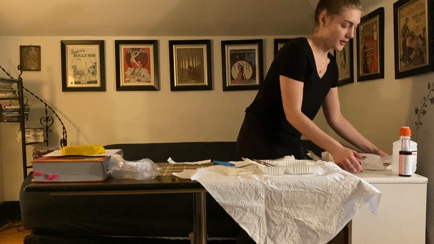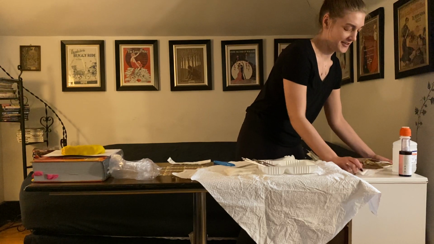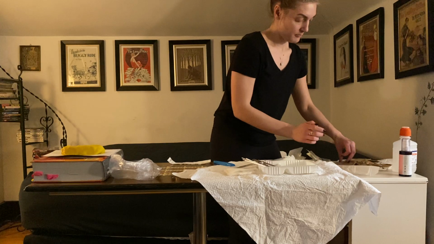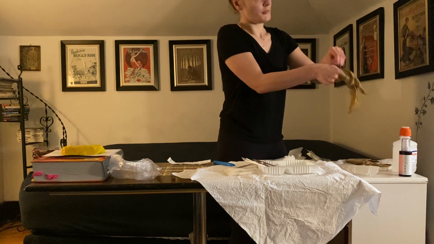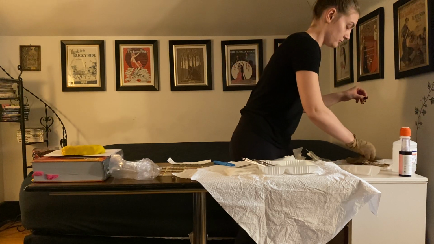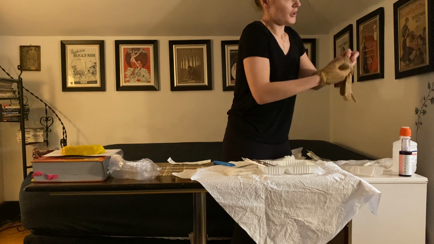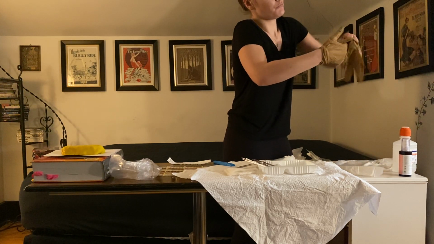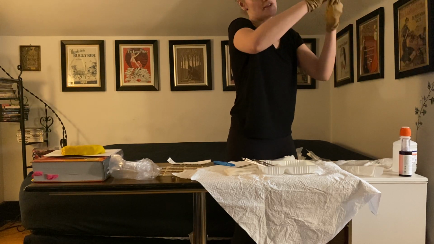So again, being very careful when I put these on. These have been opened a million times as well. Being very careful when I put them on. Okay, so I'm going to irrigate with the 30cc syringe.